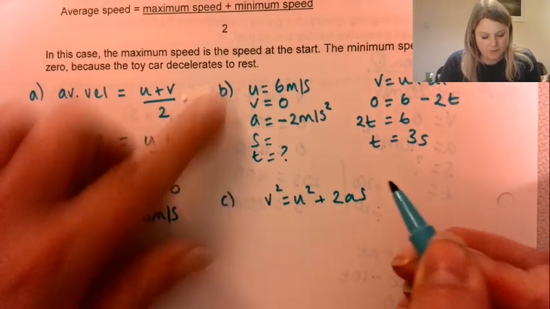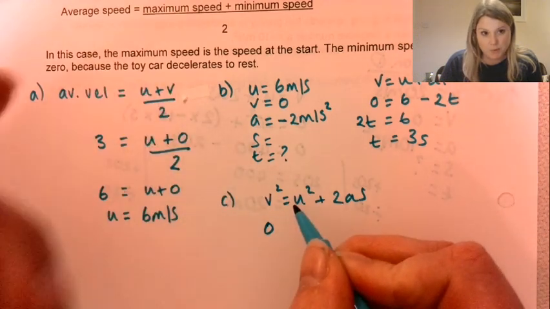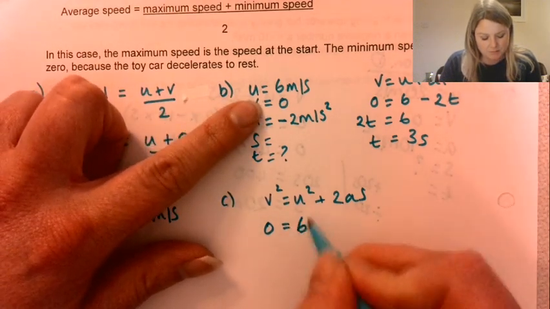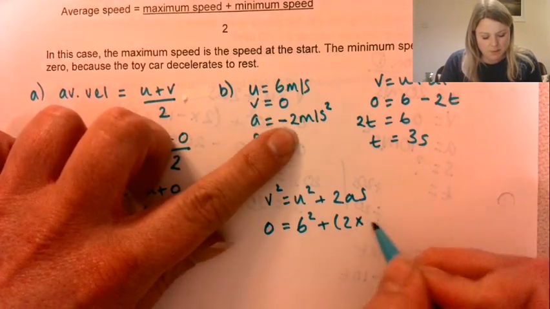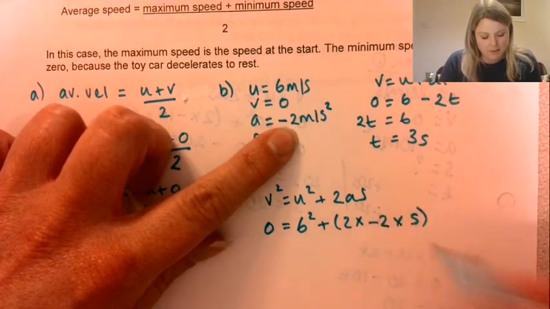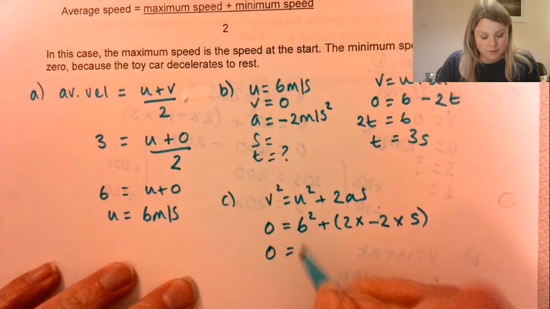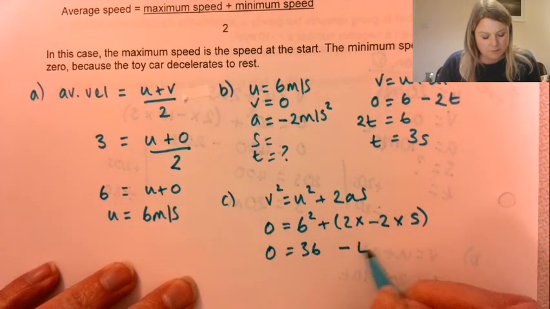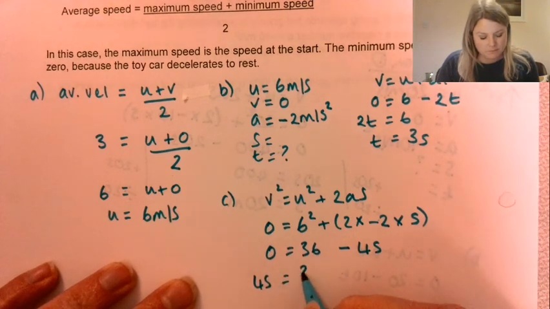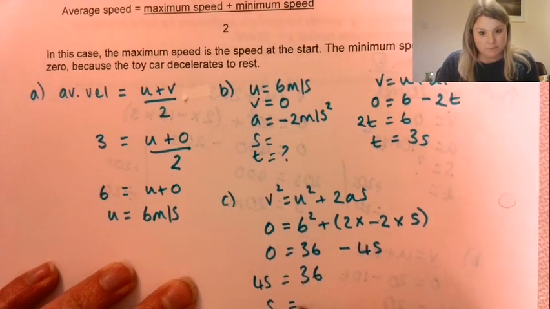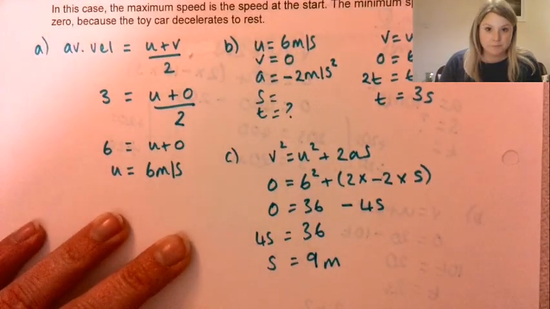Okay, so v is 0, 0 squared is 0, u is 6, plus 2 multiplied by a, which is minus 2, multiplied by s. 6 squared is 36, minus 4s. Add 4s to both sides. Divide by 4, 9 meters.